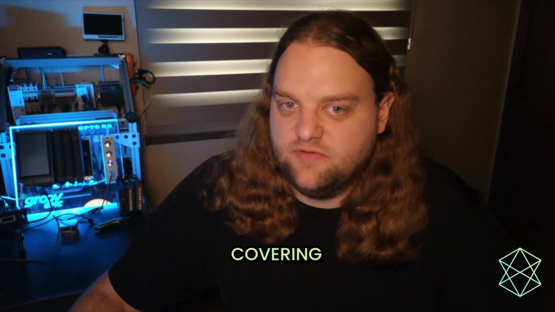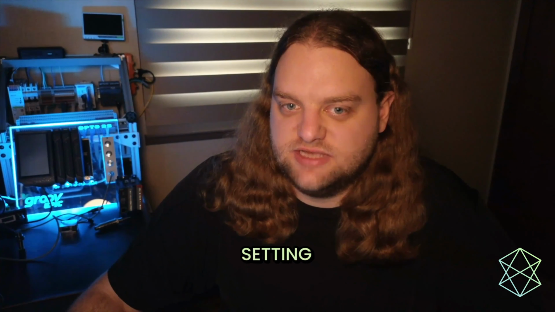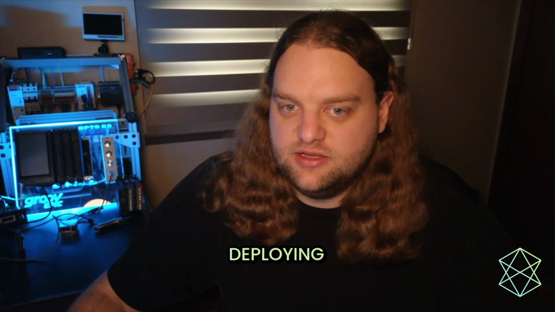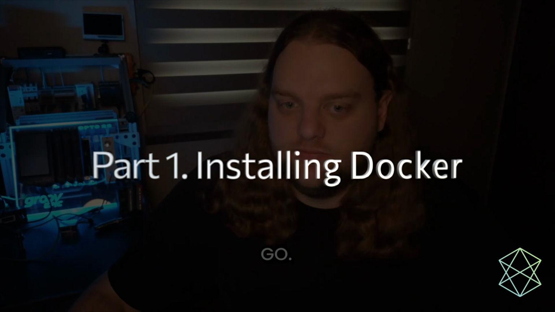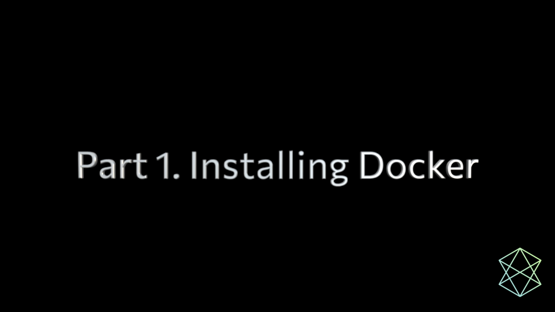So here's what we're going to be covering today. Part 1 is installing Docker. Part 2, setting up Portainer. Part 3, deploying Timebase, and then configuring the first data collection. Let's go. Part 1, installing Docker.